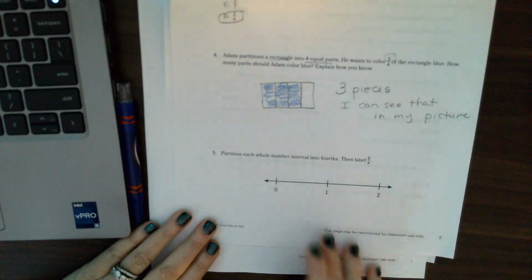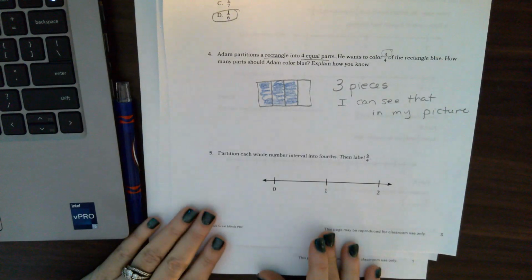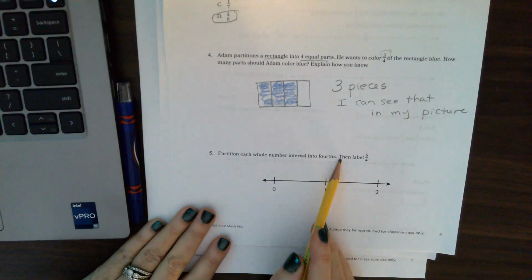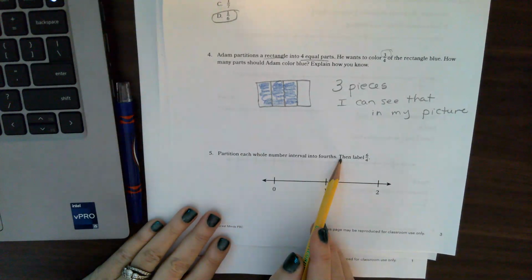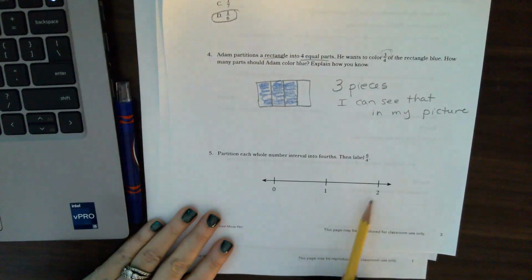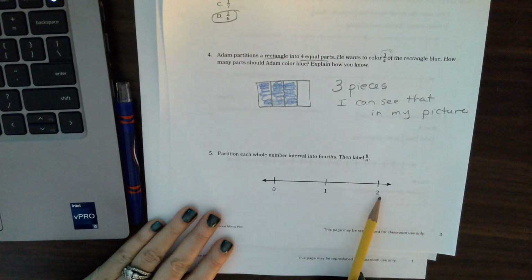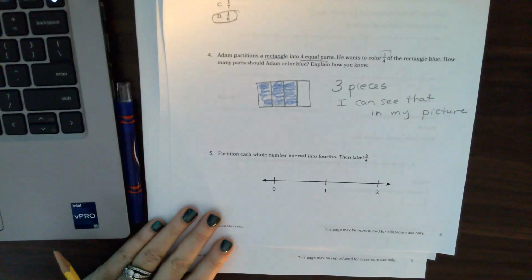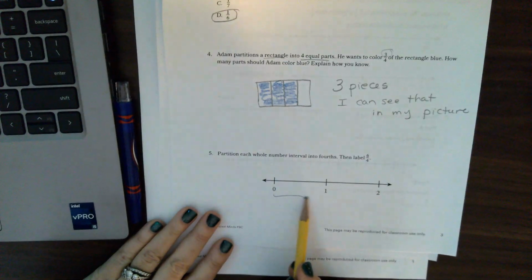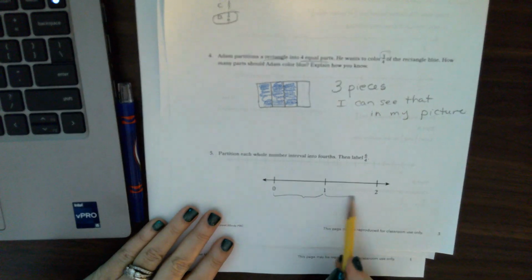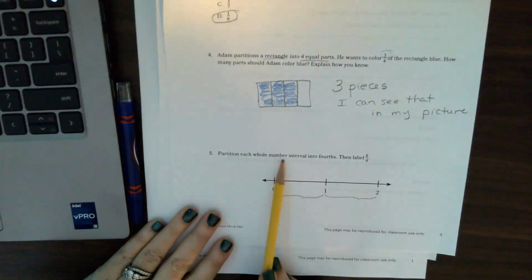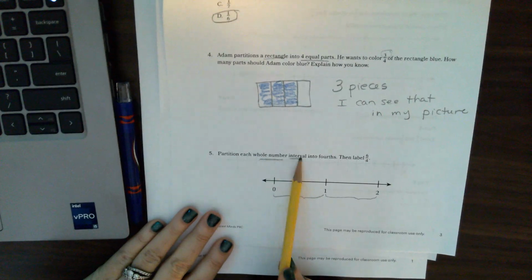Number 5, partition each whole number interval into fourths. Okay, so I'm going to stop right there. Let's talk again about some vocabulary that maybe you're not as familiar with from when you went to school. Again, these are whole numbers. They're the numbers that we count. They have not been made into any kind of fractional pieces. Okay, so from here to here is an interval. From here to here is an interval. So the space between each whole number is an interval.